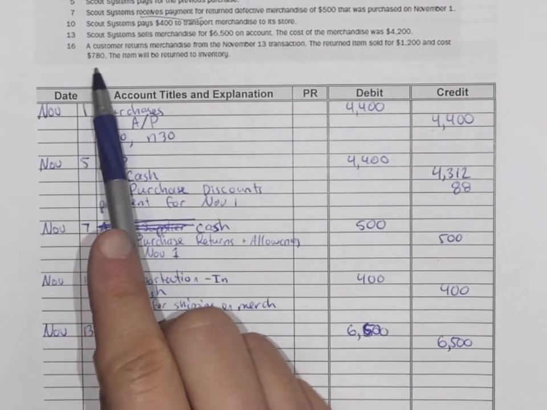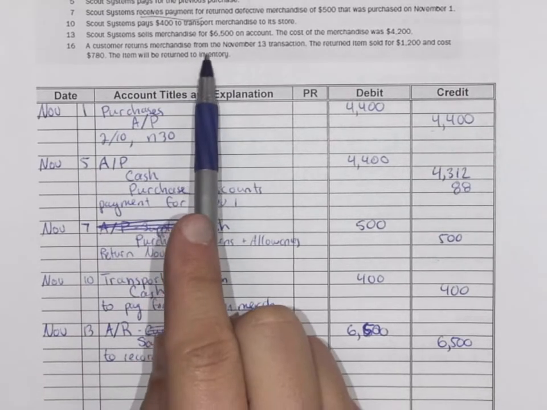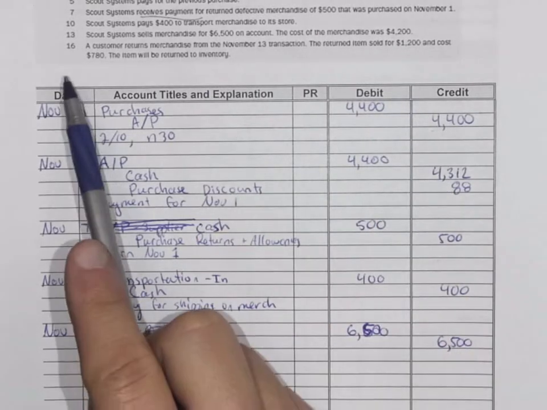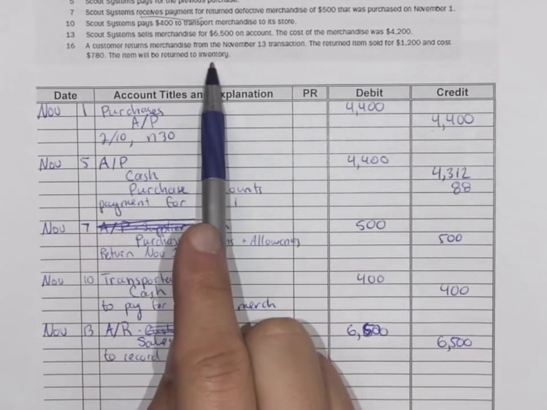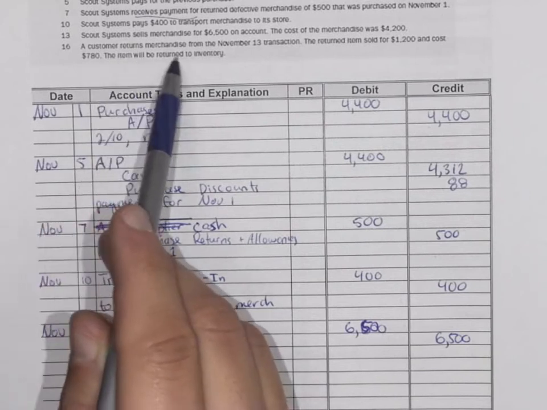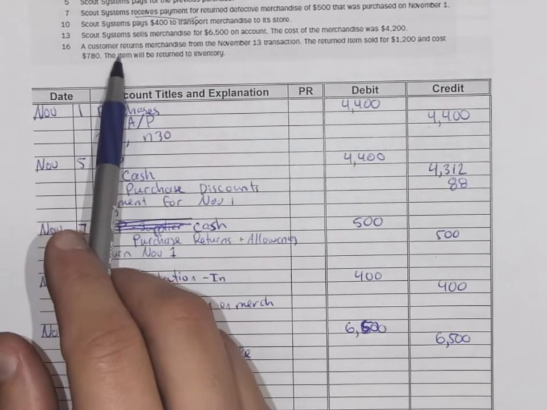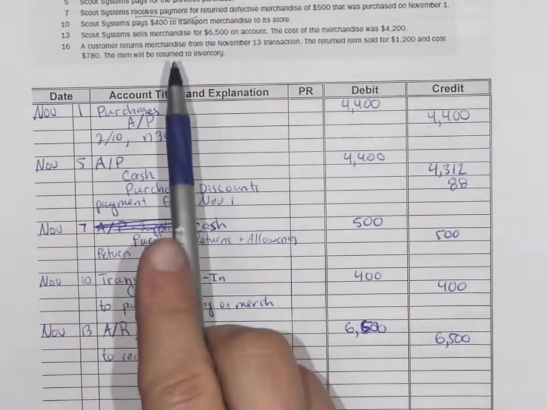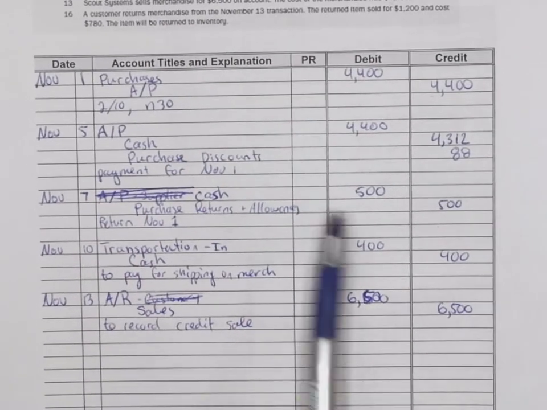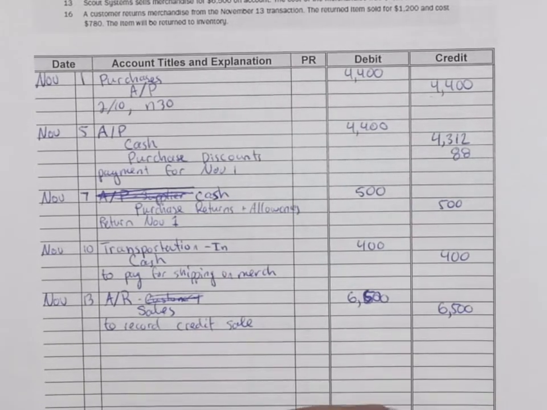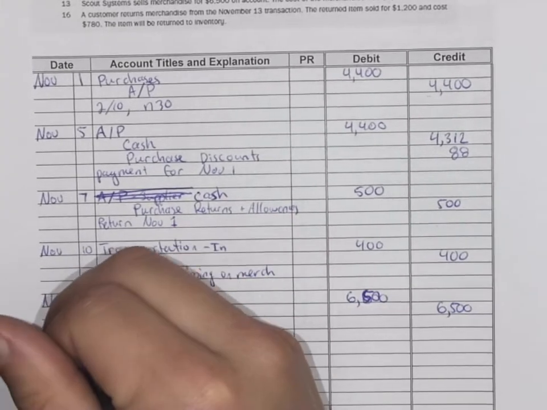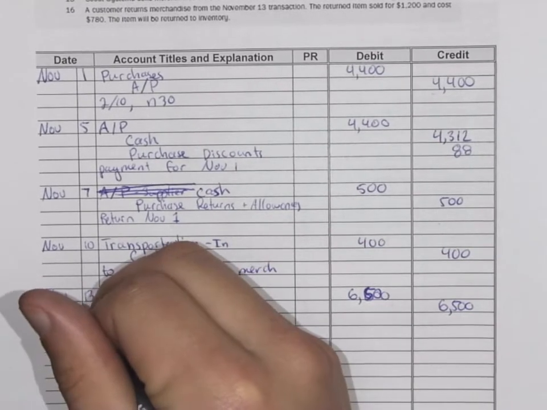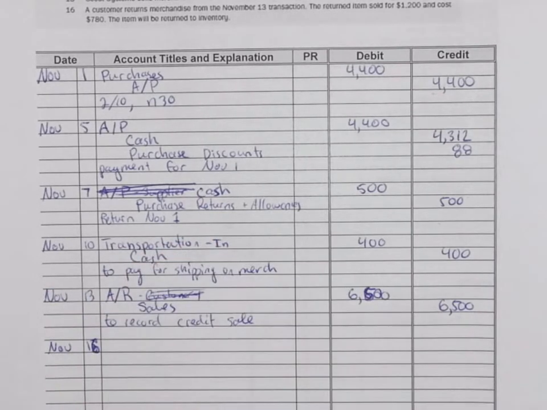And on November 16th, a customer returns merchandise from the November 13th transaction. The returned item sold for $1,200 and cost $780. The item will be returned to inventory. It's important that this item is returned to inventory because, you know, if it was scrapped, I guess actually it doesn't matter at this point. In perpetual, it matters. So, for now, we're going to do our customer returns. We have on November 17th, 16th, sorry. I'm just off by one number each time.